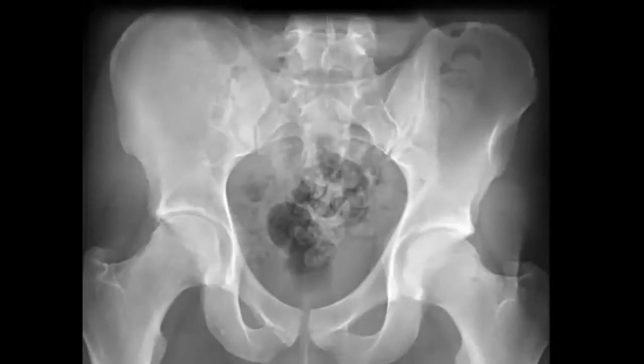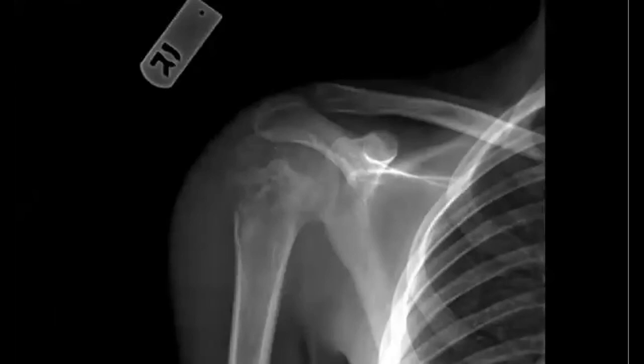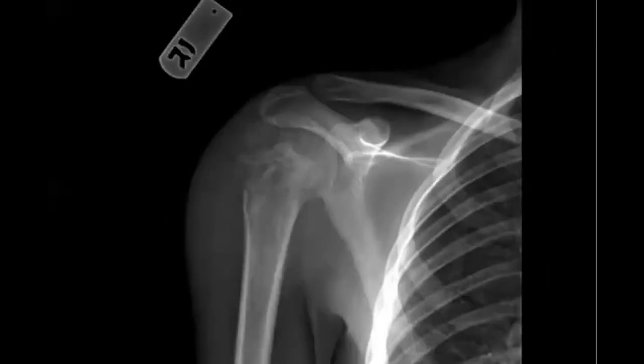So sometimes it's a subtle process. That's why I'd like to show you more cases of this round cell tumor or Ewing sarcoma. Here, maybe you will agree with me that if you mention a differential diagnosis, you will go more with osteomyelitis, infection.